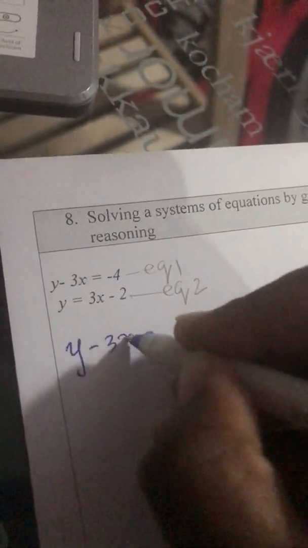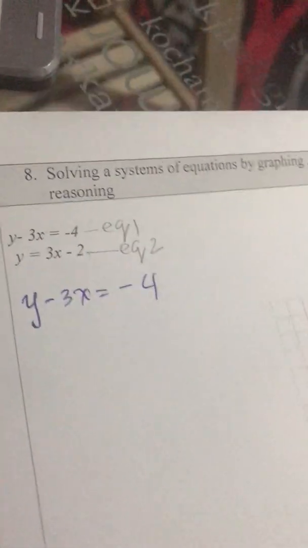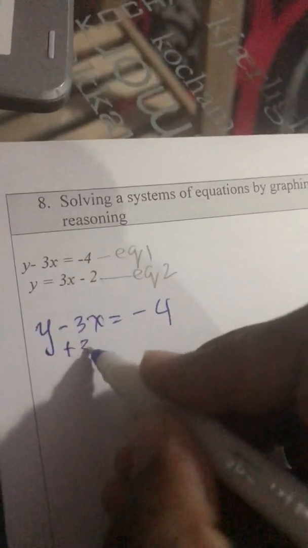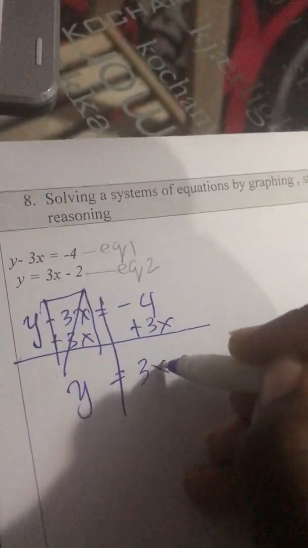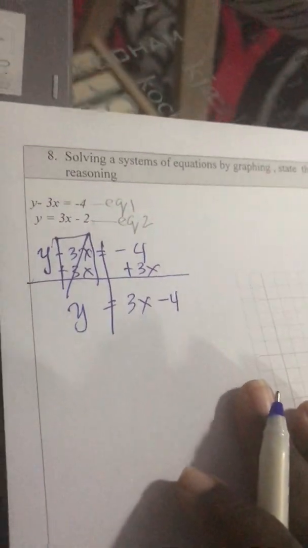So, equation 1, equation 2. It doesn't matter which one you start with. It really doesn't matter. So I want to make equation 1 in slope-intercept form. y minus 3x equals negative 4, plus 3x, plus 3x. y equals 3x minus 4. Okay?